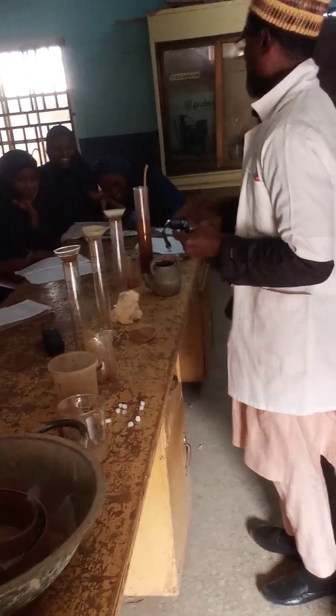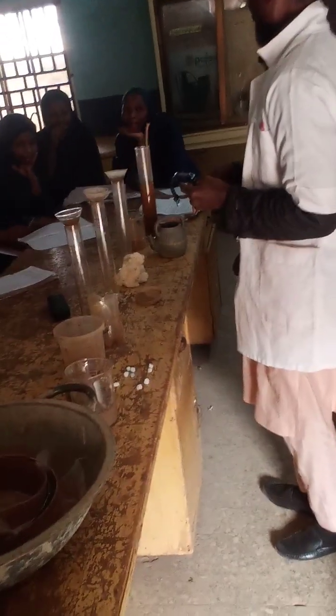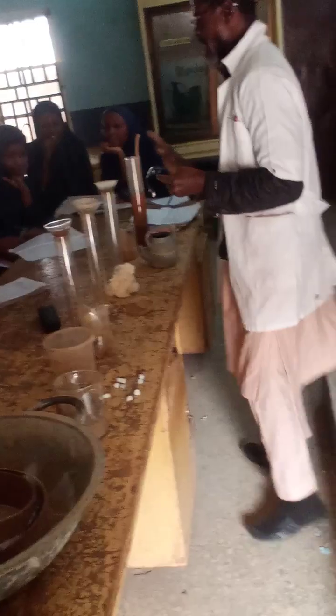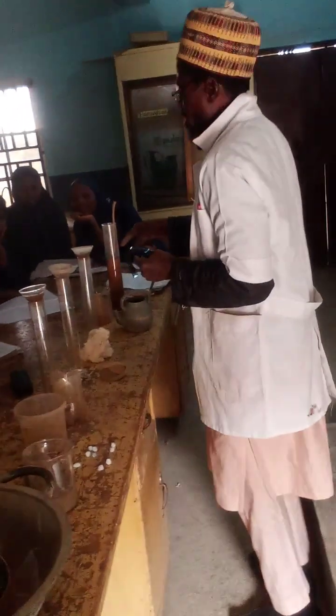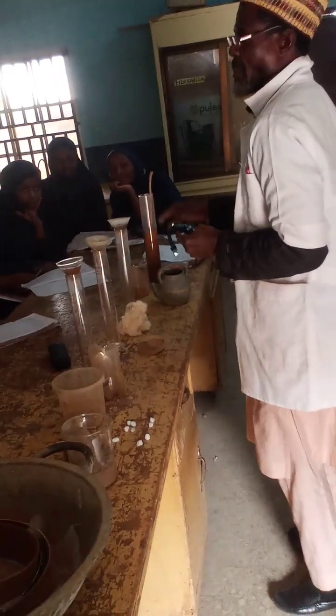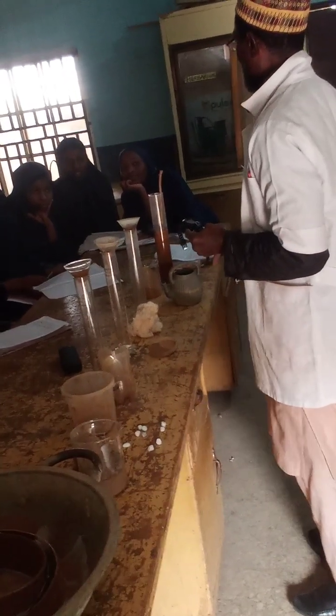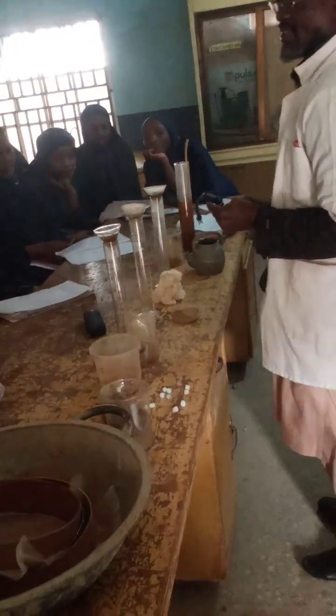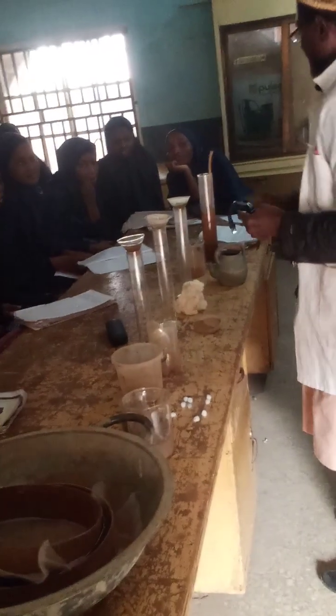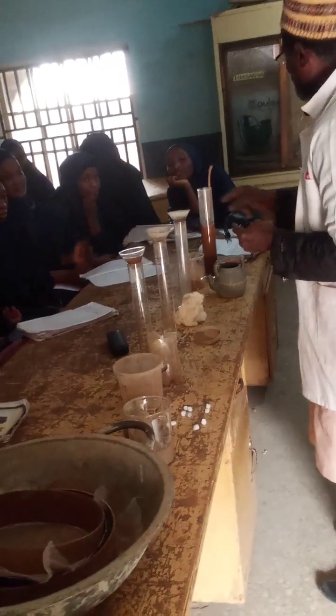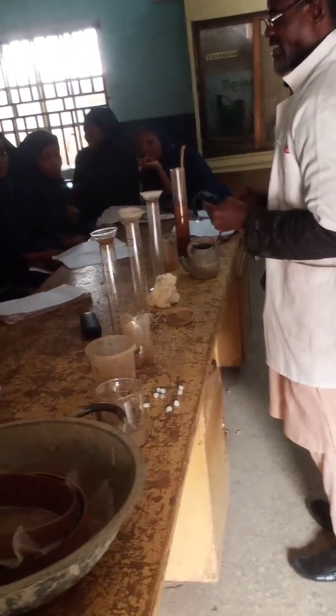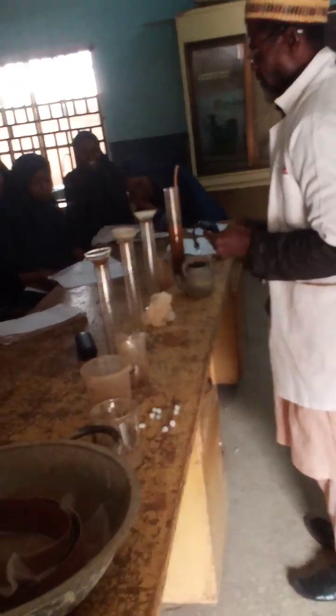The water is going to drain, but it may take time. You can see this one that drains water very fast. What type of soil can it be? Sandy soil. Look at it. It drains water very fast. So the soil will be sandy.